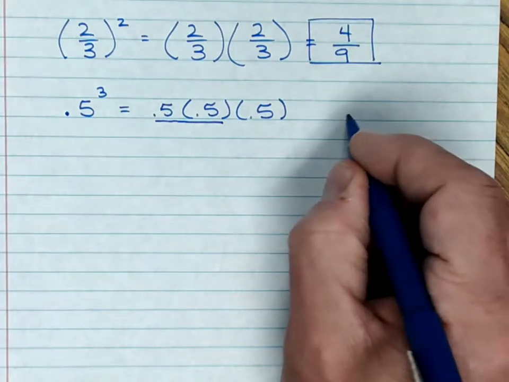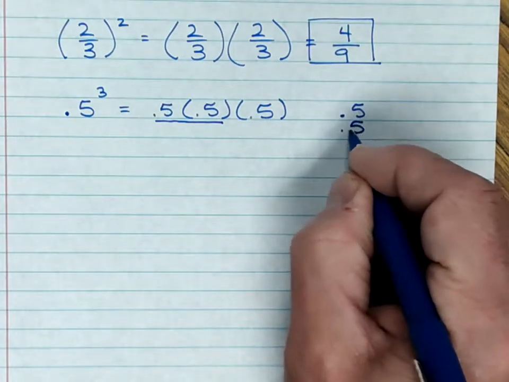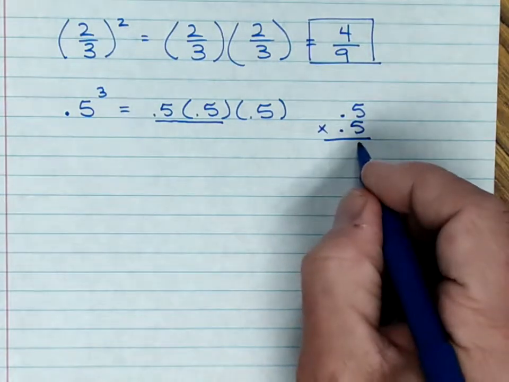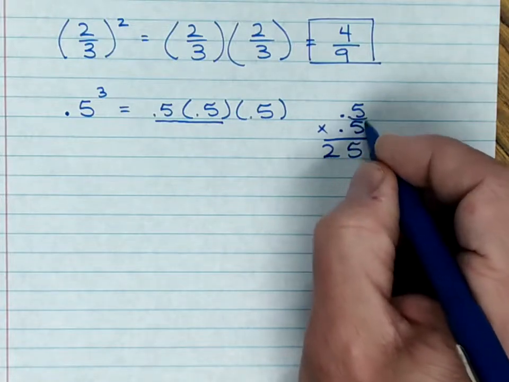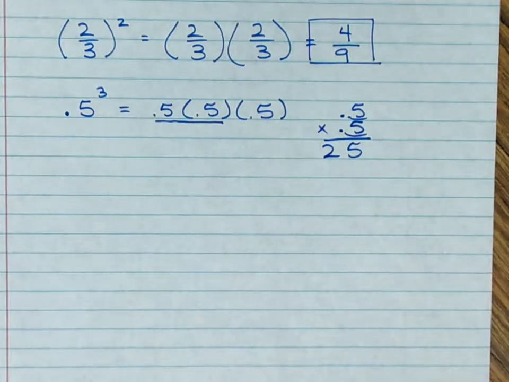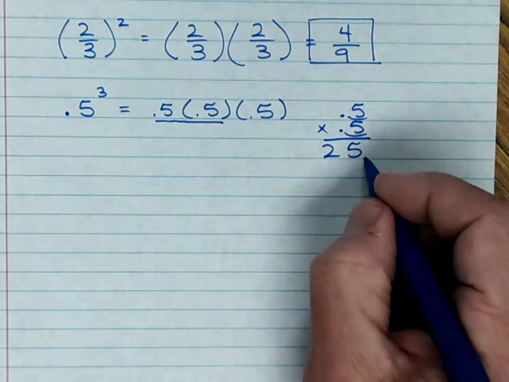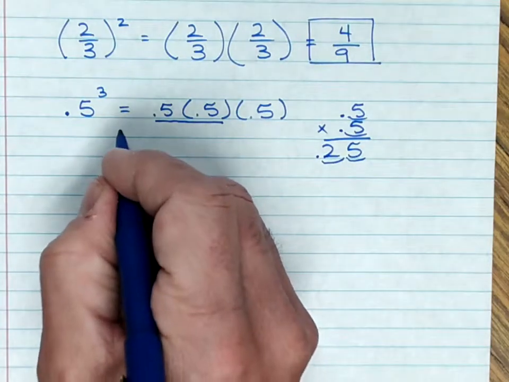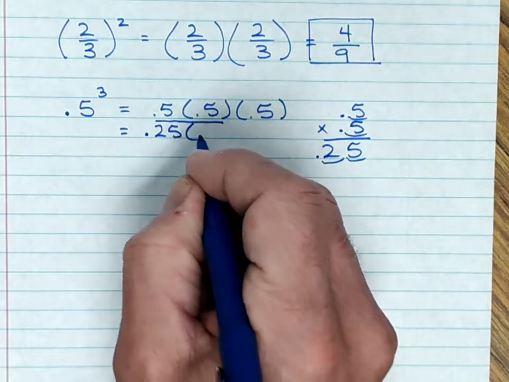We're going to do this over here. So 5 times 5 is 25. So we write 25 down here. And then each factor has one place value behind the decimal. So that's a total of 2 place values behind the decimal. So our product will have a total of 2 place values. So right now we have 25 hundredths times half.